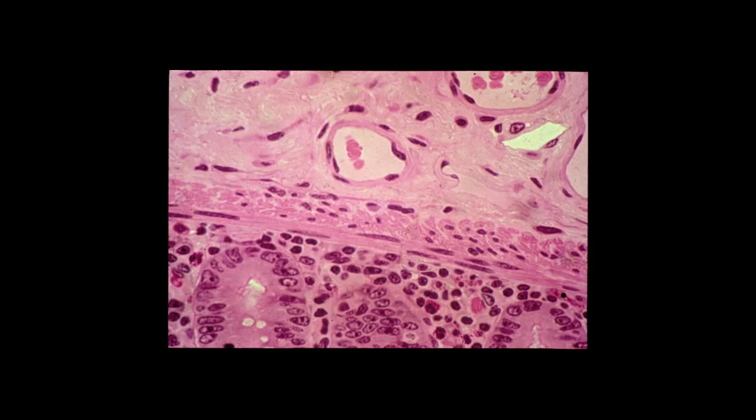Here we can identify the Muscularis Mucosae running both circularly and longitudinally in this section. At the very bottom of the slide, you can identify the bases of some crypts of Lieberkühn. Above the Muscularis Mucosae, you can see a region of the submucosa. Note the venules within the submucosa. I particularly like this slide because it clearly demonstrates that the Muscularis Mucosae has two layers of smooth muscle, an inner circular and an outer longitudinal layer.